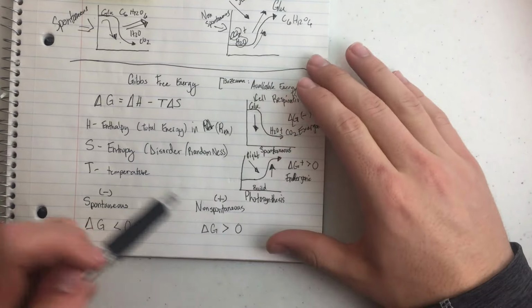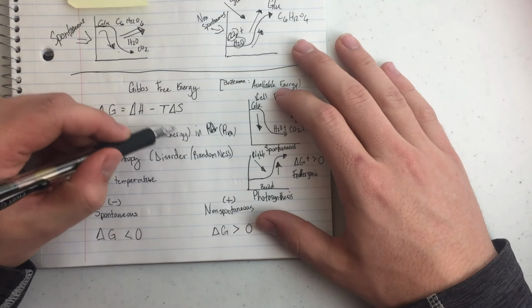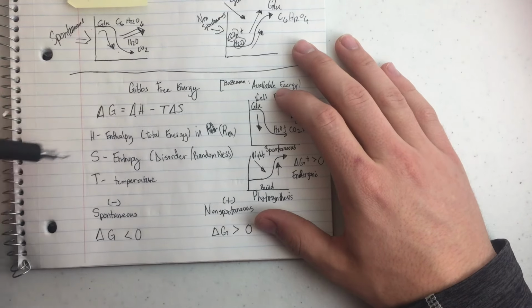Same thing again with photosynthesis, but in reverse. Because we're adding this, we're increasing the order, or decreasing the disorder. Delta S is going to go down, and so the subtraction from this is going to go down, which makes it more positive because we're putting energy in. So delta H goes up as well, making delta G positive. And since delta G is positive, it becomes a non-spontaneous reaction.